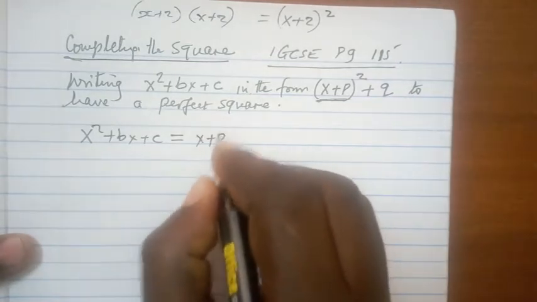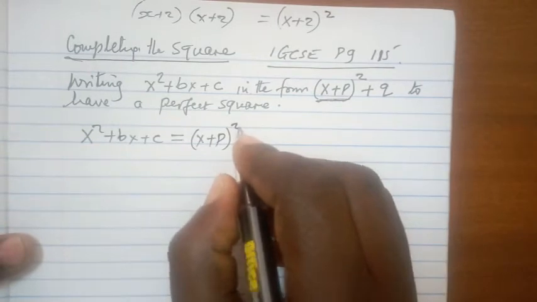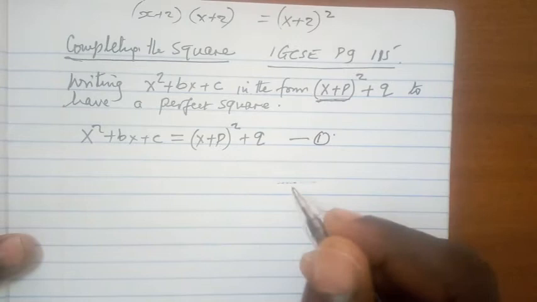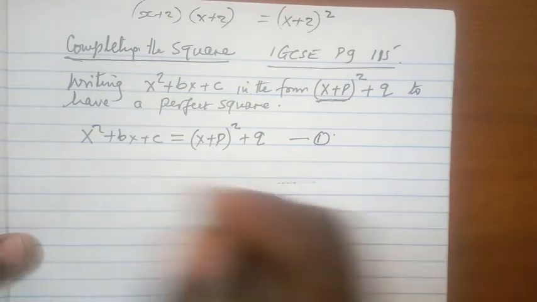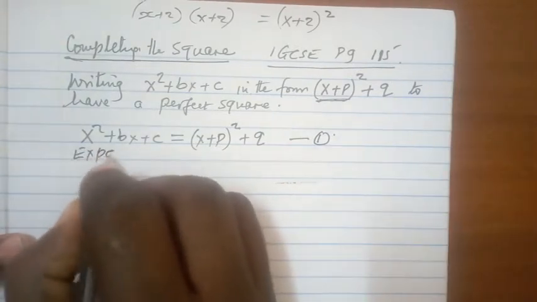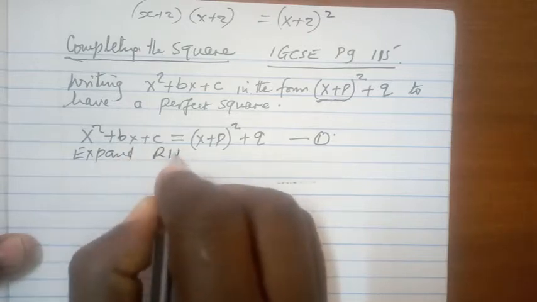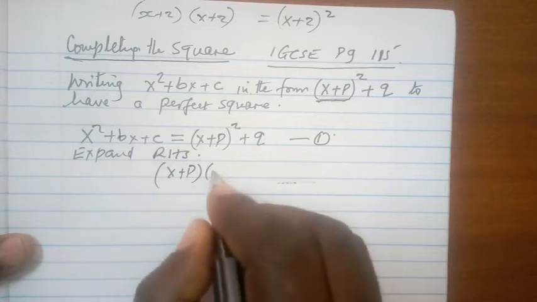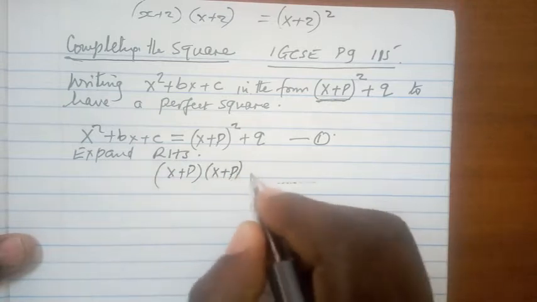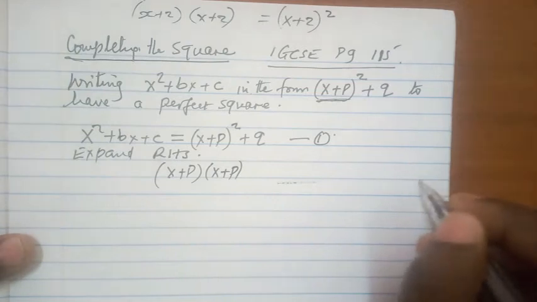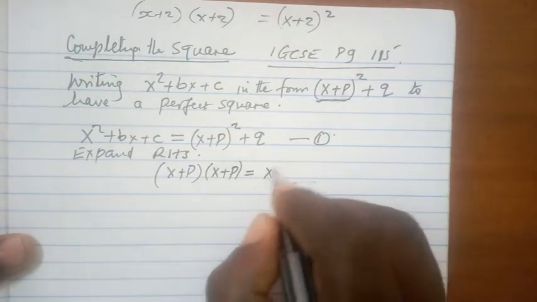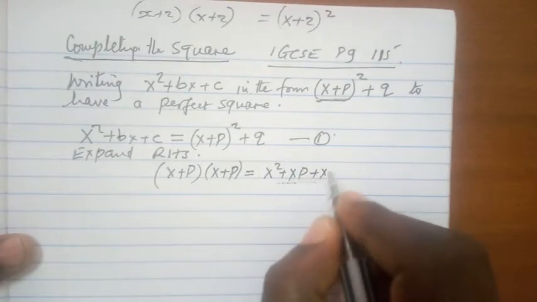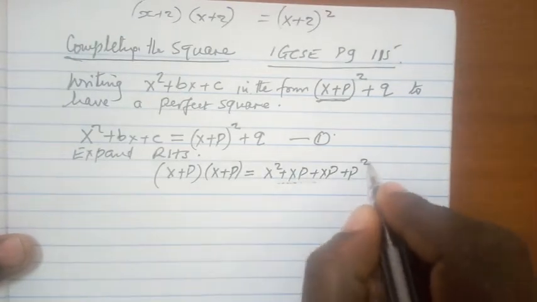x plus p squared plus q, and call this equation 1. We may want to expand the right hand side, and have x plus p multiplied by x plus p, plus q, which will come later. This is going to be x squared plus xp plus xp plus p squared.